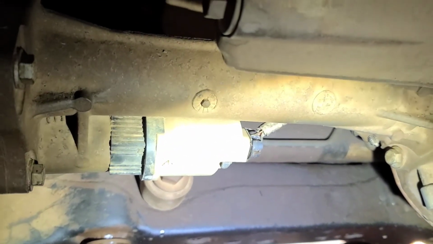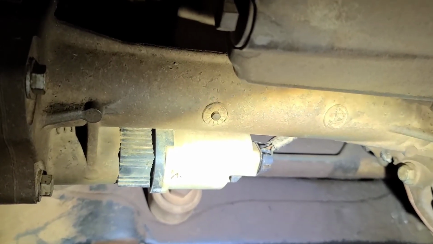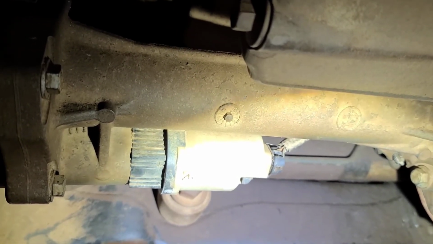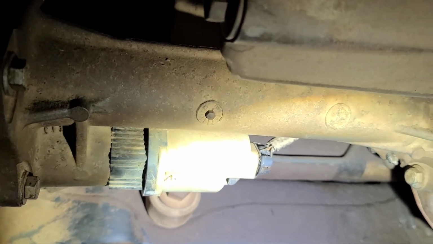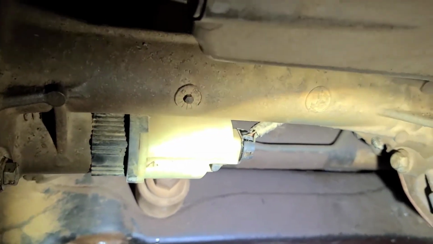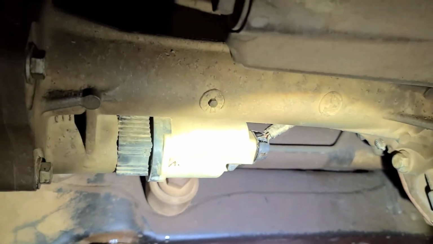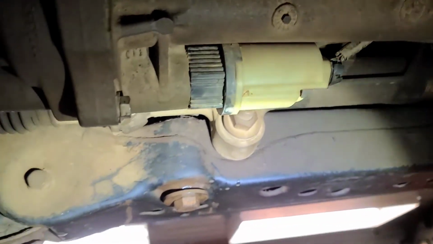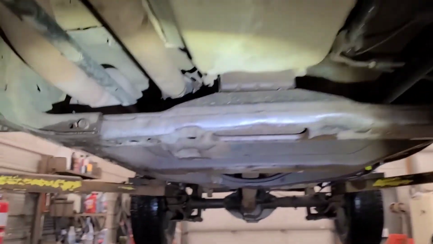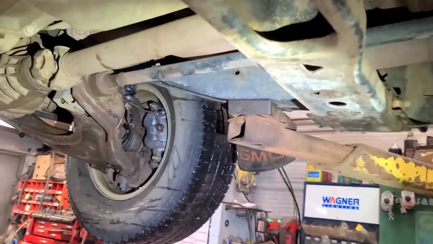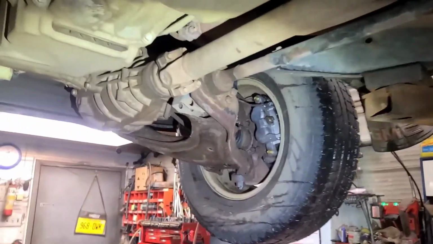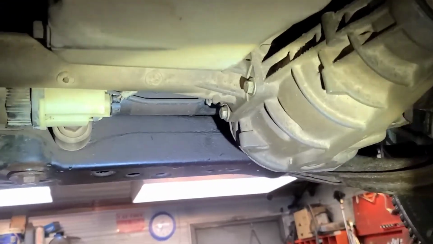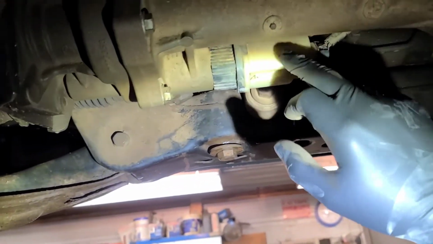Okay, put it in 4 high. Well, I hear the transfer case motor engage, but I didn't hear the front axle disconnect motor engage. And it's in four-wheel drive now. Let's turn the back drive shaft, and the front drive shaft turns with it. So the transfer case is going into four-wheel drive. I don't think this motor is working.